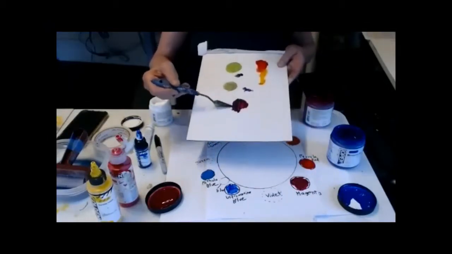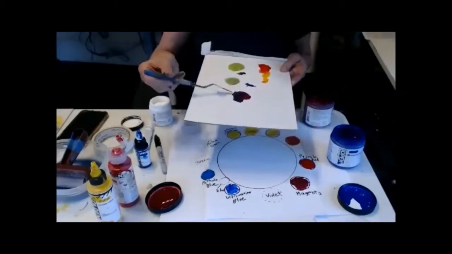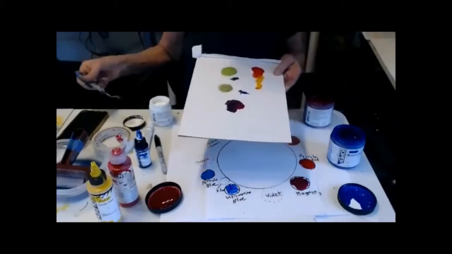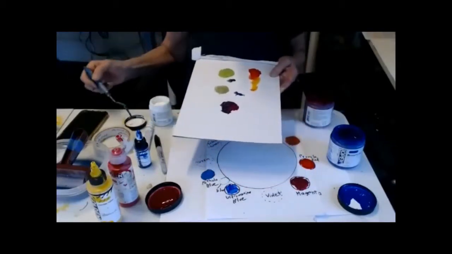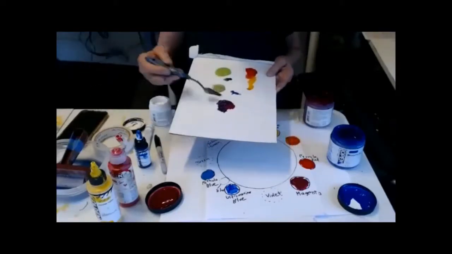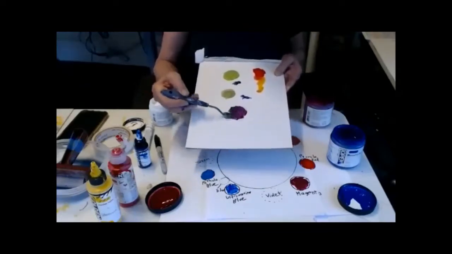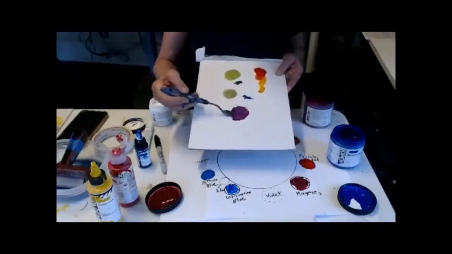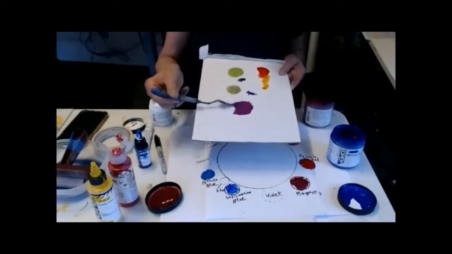And again, this color is a little harder to see until we add white to it. It's a little trick of the trade. Let's take a little bit of white to it and you will see more than that. There we go. Yeah. That may be almost too much violet. I mean, too much magenta.